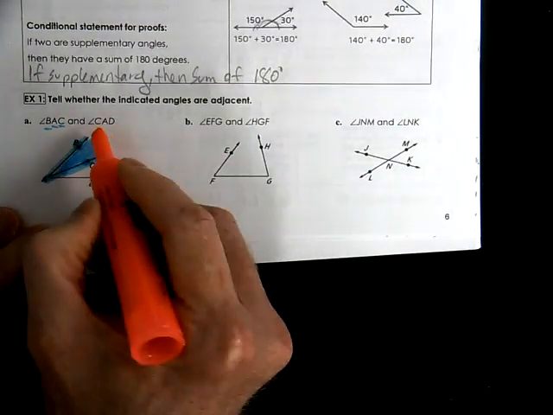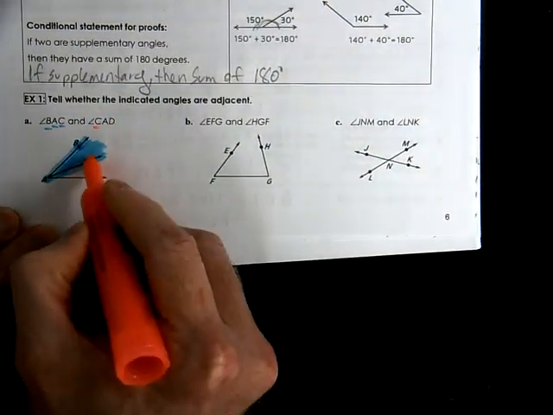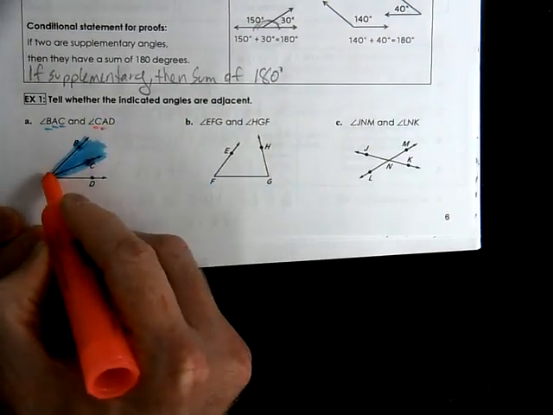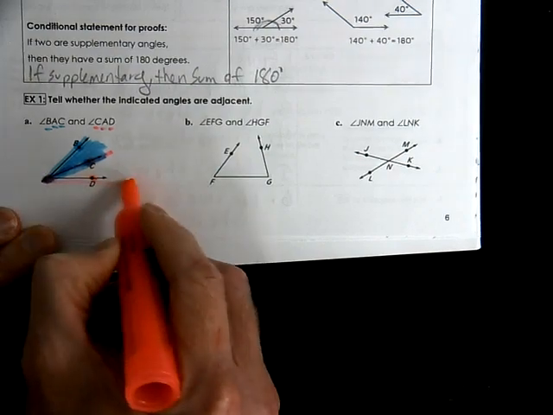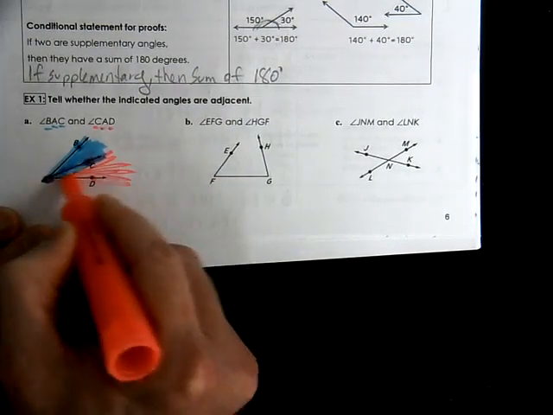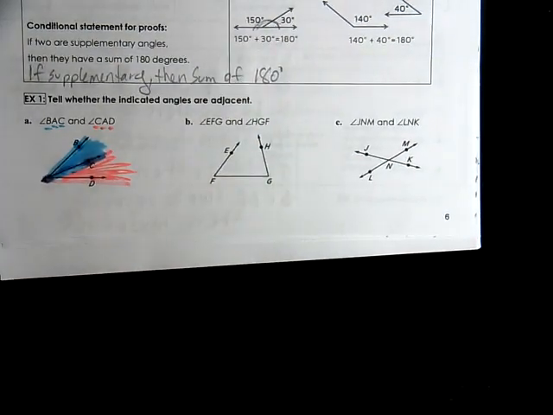Then we're going to look for point C, point A, and point D. Are those angles overlapping? No, they don't overlap at all. Do they share the same vertex? Yes. Do they share a side? Yes.